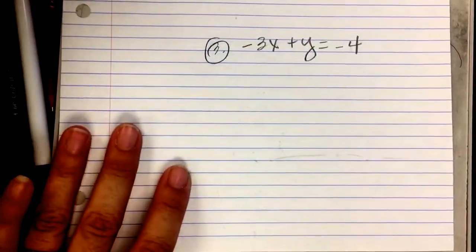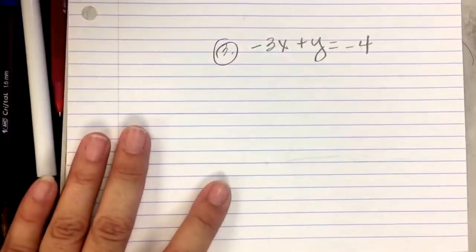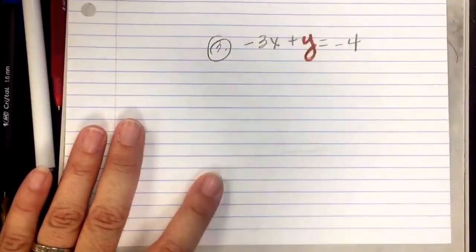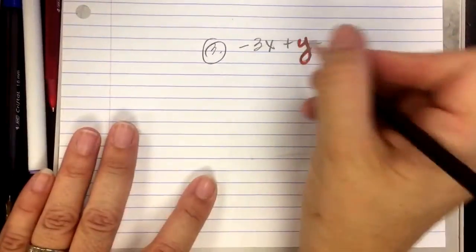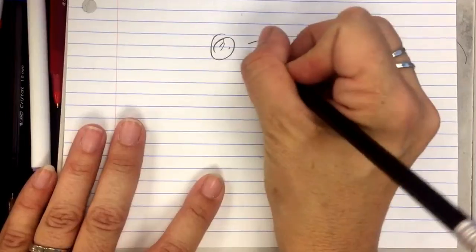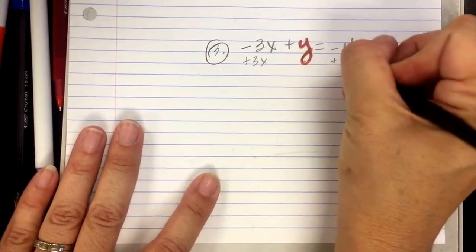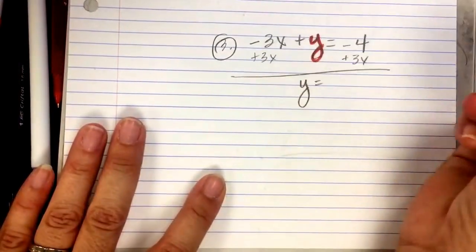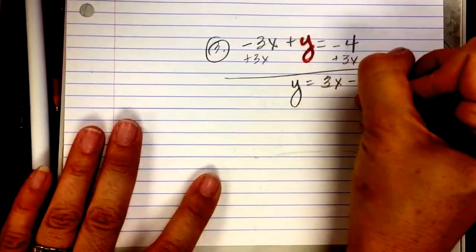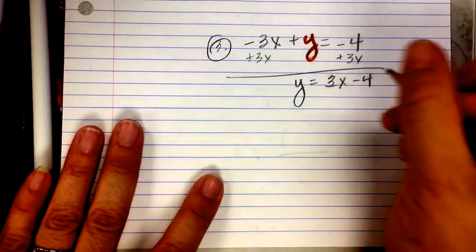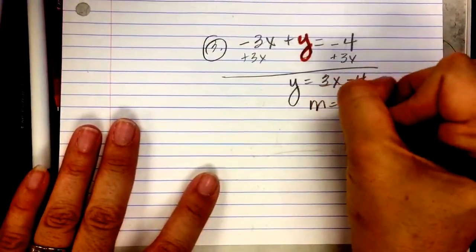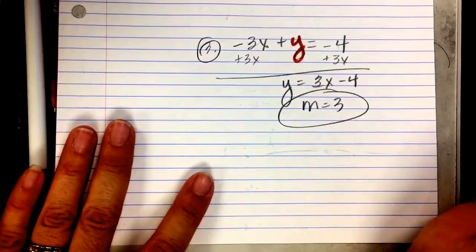What am I going to do first to get y alone? Actually, it's going to go pretty easily. Just add 3 x's? Sounds good. Plus 3 x's. I don't know if I have to go any further. y equals 3x minus 4. What's the slope? Simply 3.